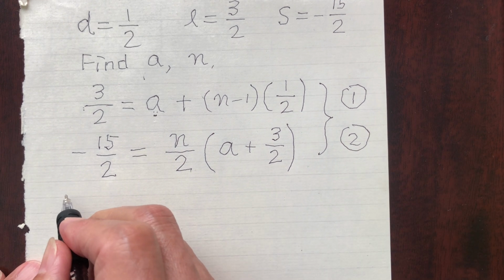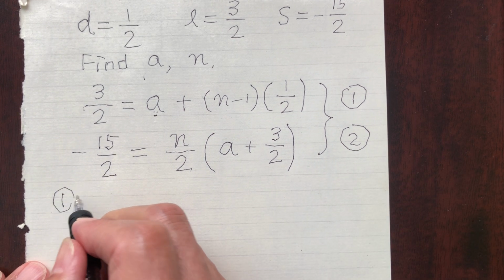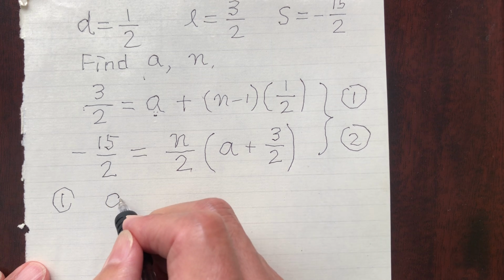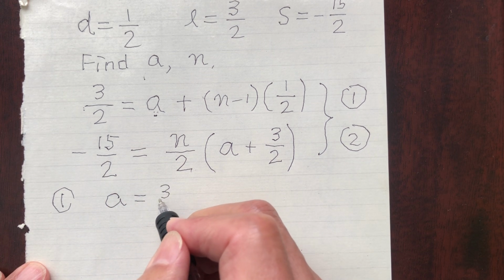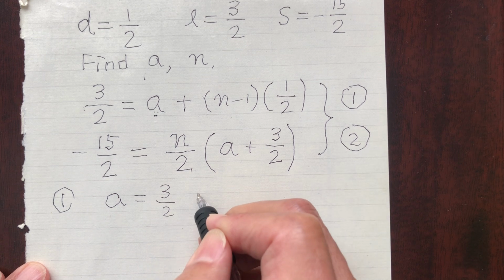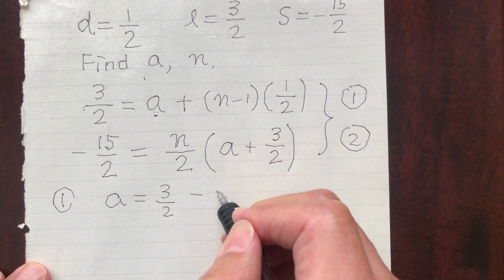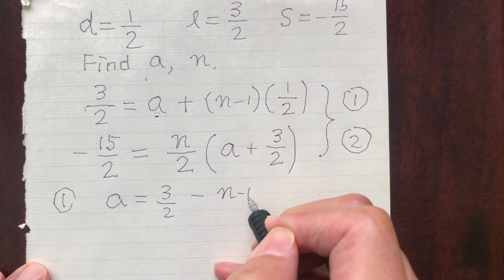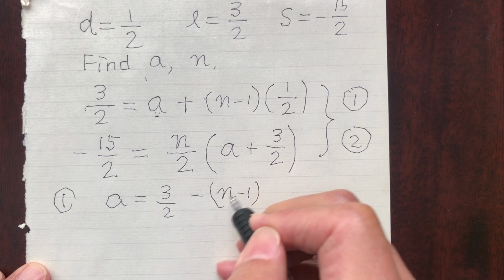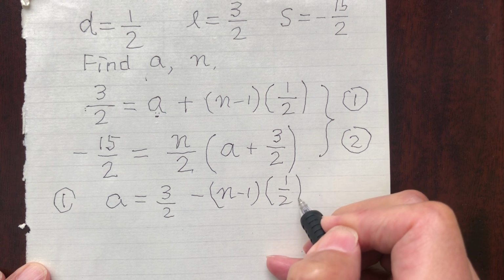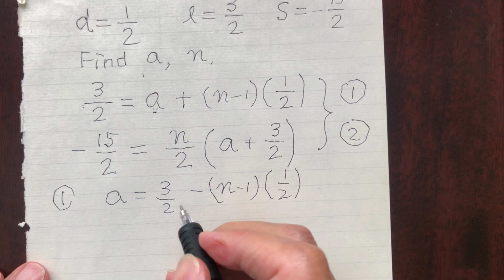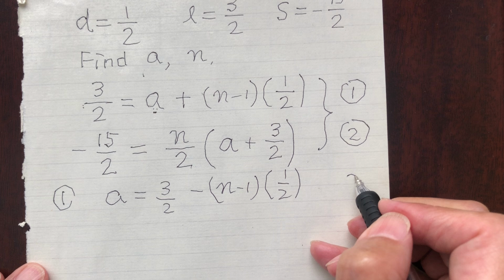From 1, I have a equals 3 over 2 minus (n minus 1) times 1/2. I call this 3.